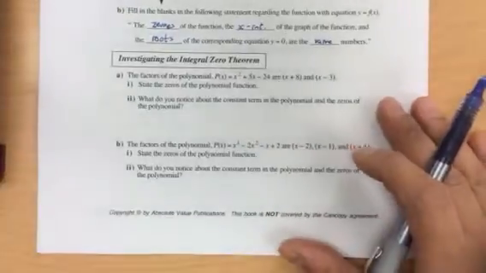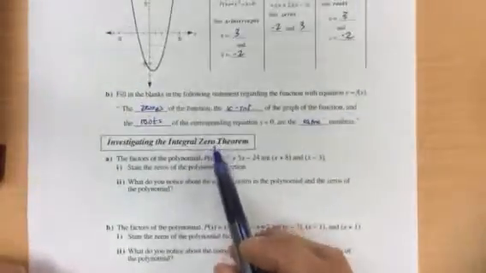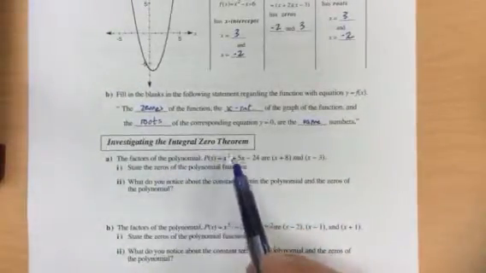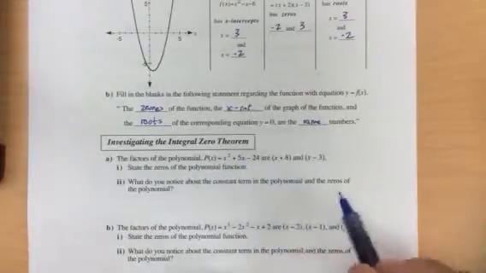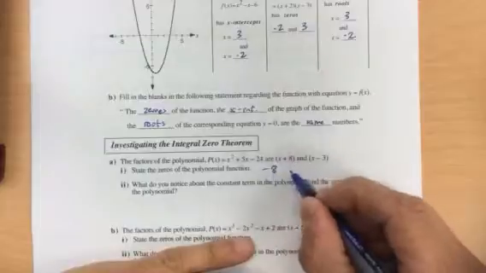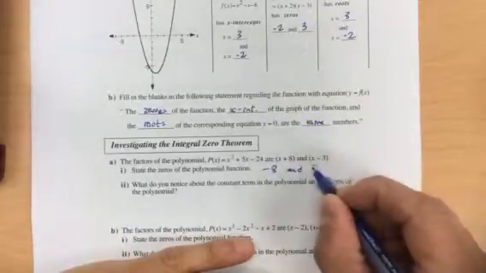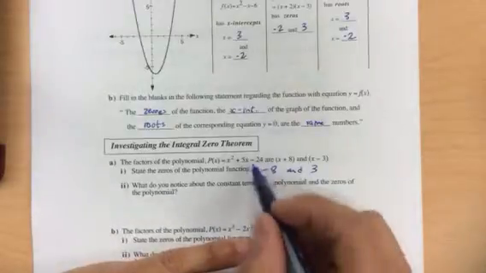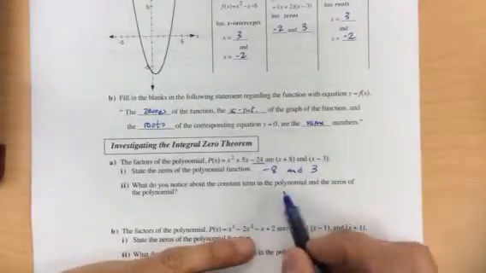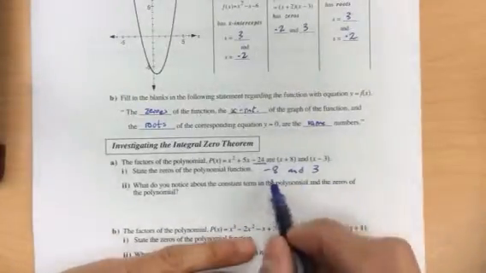Well, when we talk about the integral zero theorem, the factors of the polynomial x squared plus 5x minus 24 are x plus 8 and x minus 3. That means that the zeros would be negative 8 and positive 3. What do you notice about the constant term in the polynomial and the zeros of the polynomial?